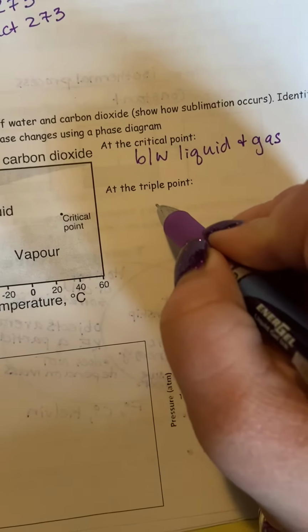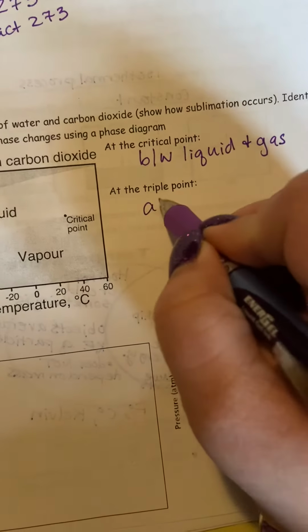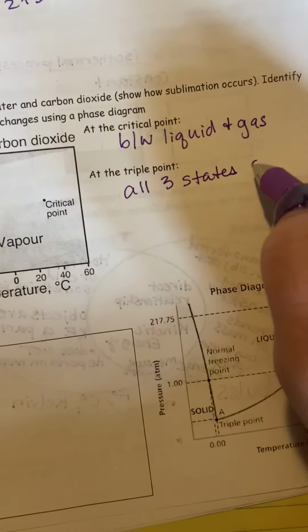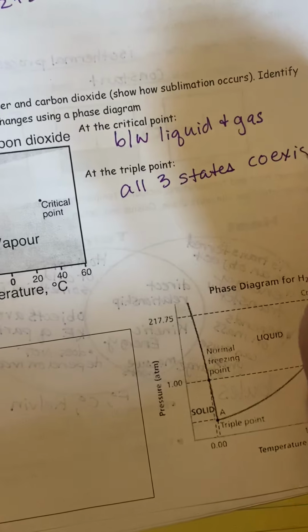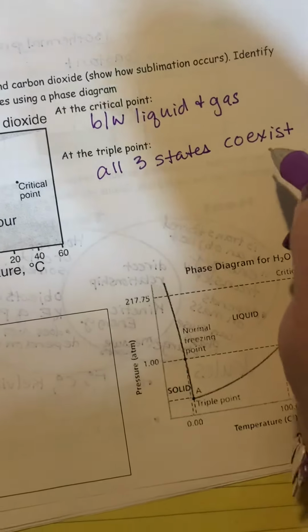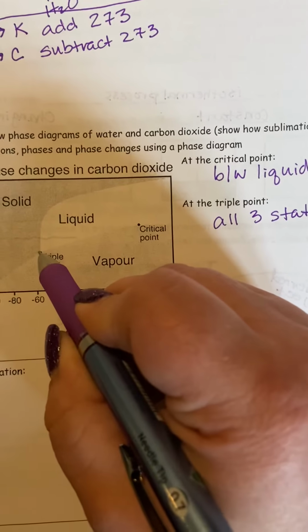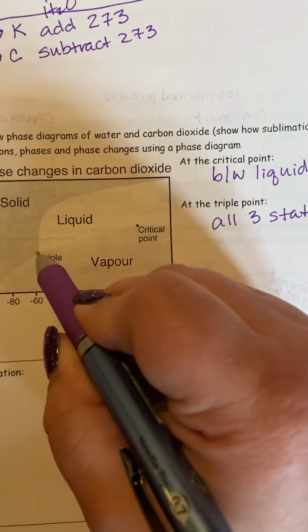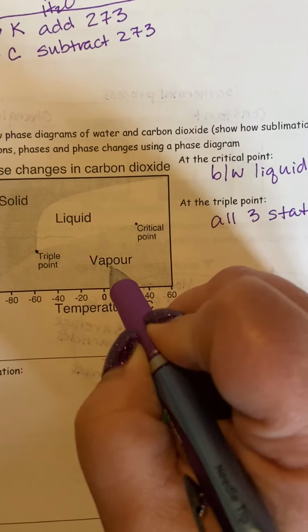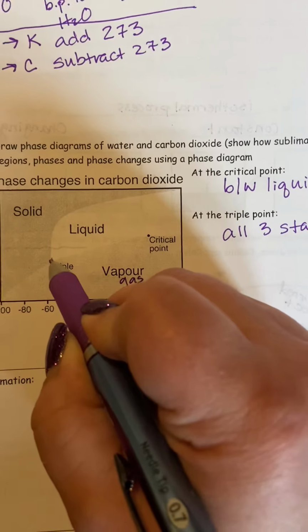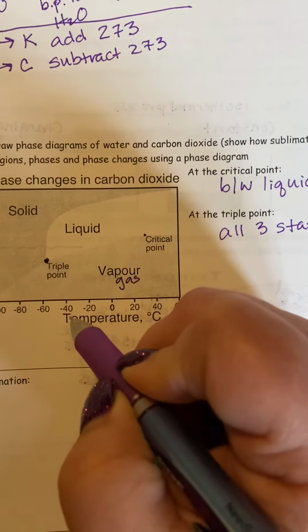The triple point is where all three states coexist. So at the triple point, you literally can find right here the solid, liquid, and vapor or gas, same thing. Okay, all exist together right there, the triple point.